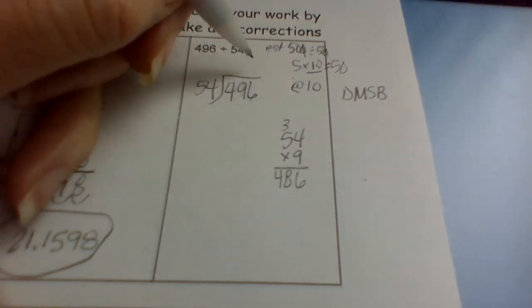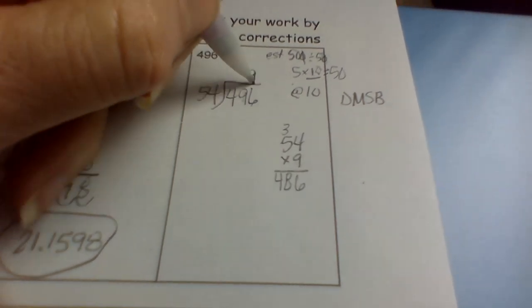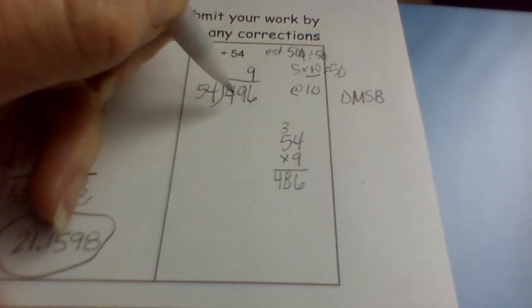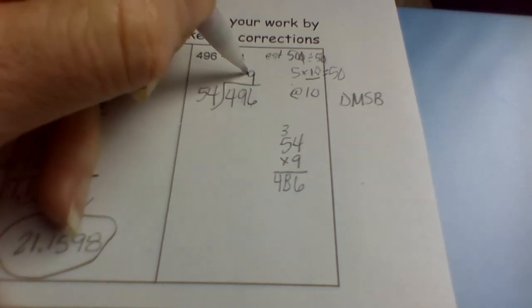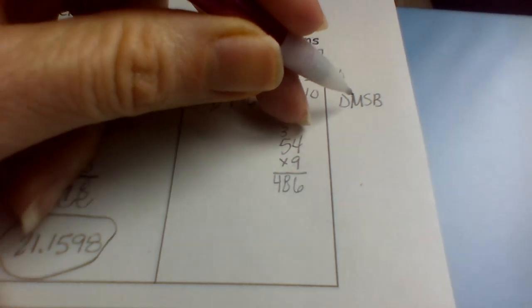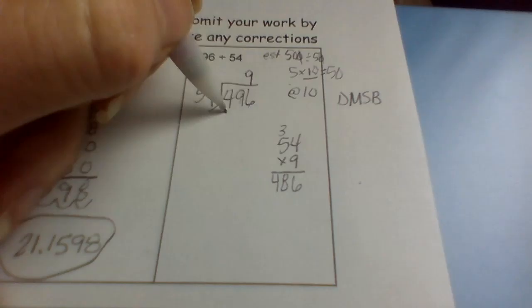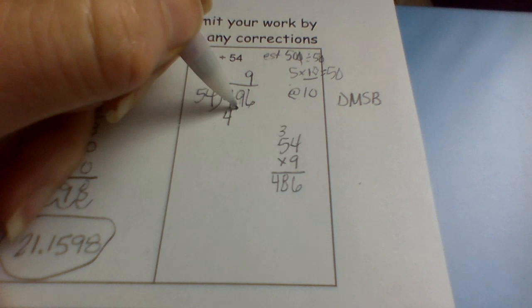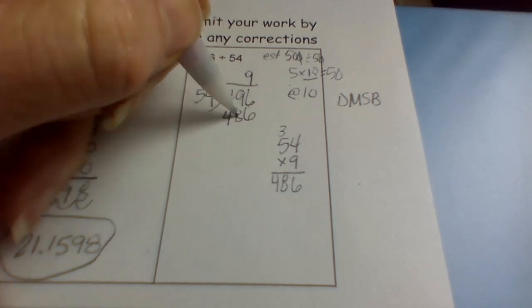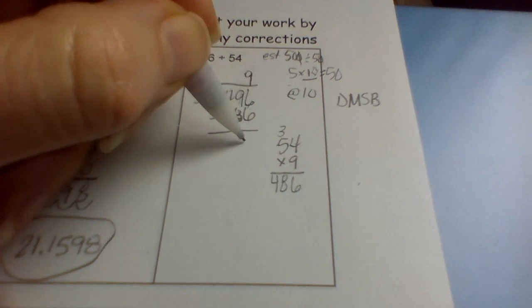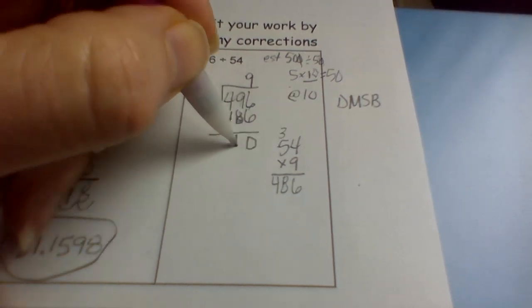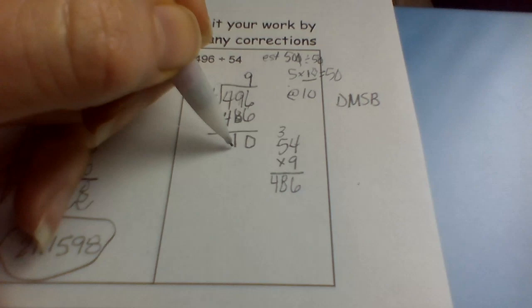So I'm going to put my 9 up here because that's what happened when I divided 496 into groups of 54. I got 9 groups. So then I did my multiplication, my 54 times 9. And now I'm going to subtract. So 496 minus 486 gives me 10, right? 6 minus 6 is 0. I almost wrote something else. 9 minus 8 is 1, so 10. 10 is smaller than 54.